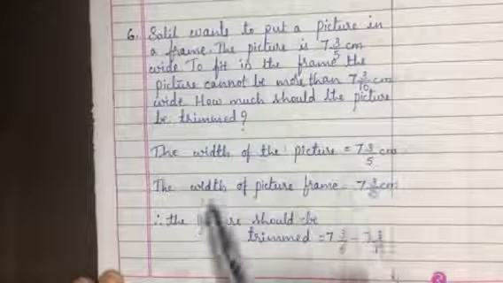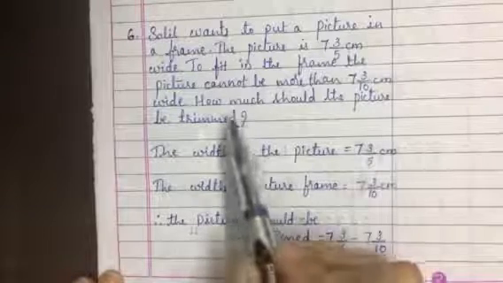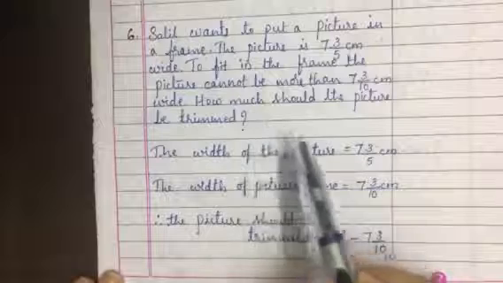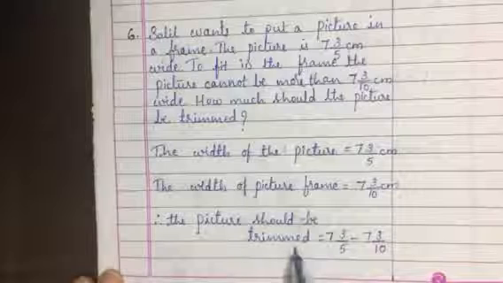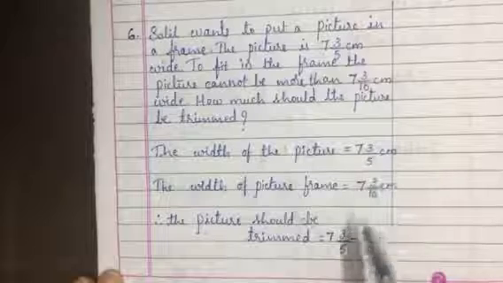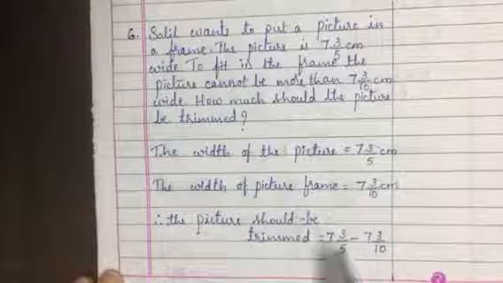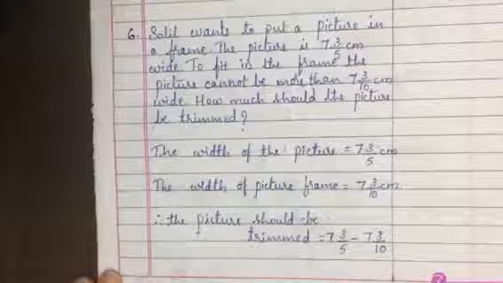The width of the picture is how much? 7 3/5 centimeters. The width of the picture frame is how much? 7 3/10 centimeters. What is there in the question? How much should the picture be trimmed? From the picture you have to subtract the frame, isn't it? Therefore the amount the picture should be trimmed is equal to the width of the picture, 7 3/5 centimeters, minus the width of the picture frame, 7 3/10 centimeters.